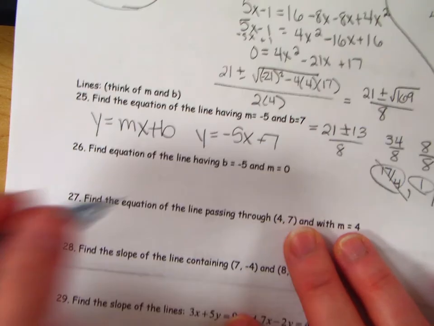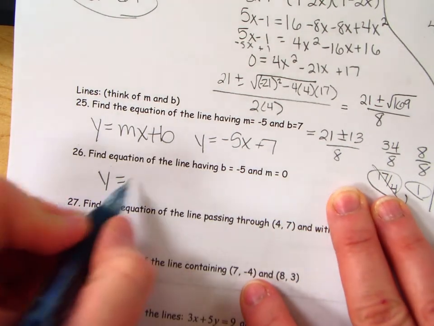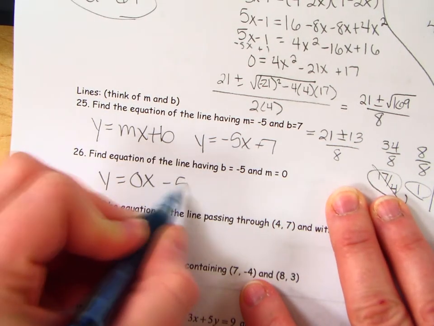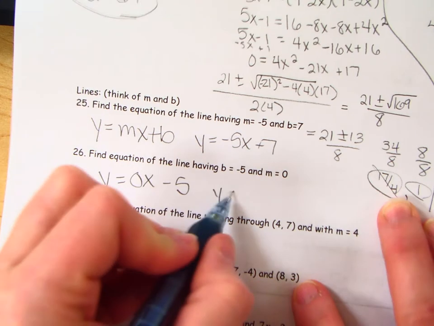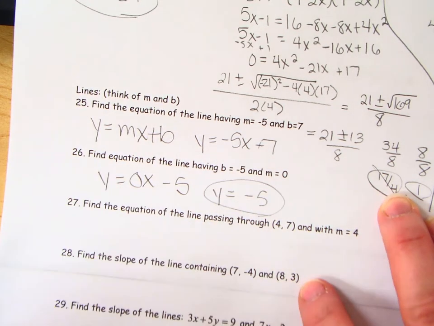Okay, the next one we're going to try it again. So we get y equals mx, so 0x plus b, so minus 5. Please correct that, get rid of the 0 term. Y equals negative 5.